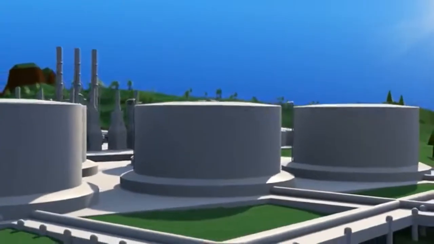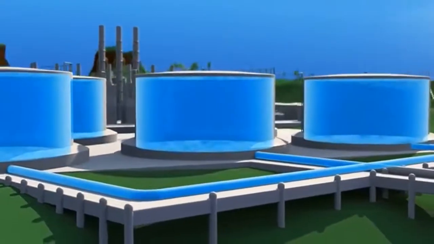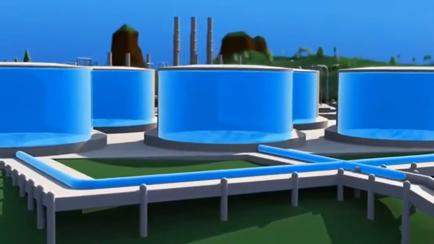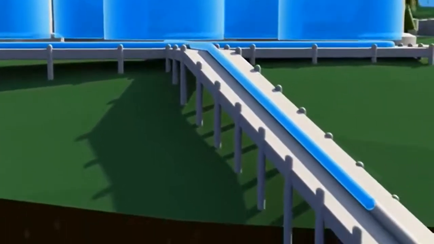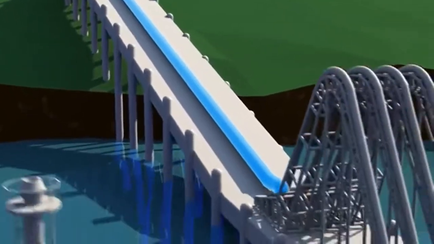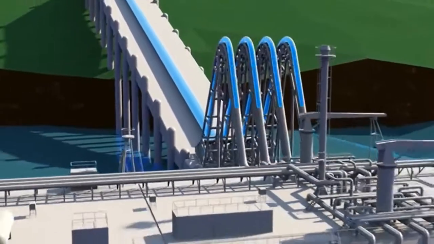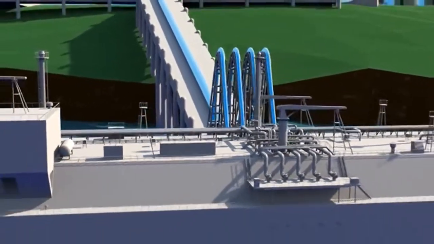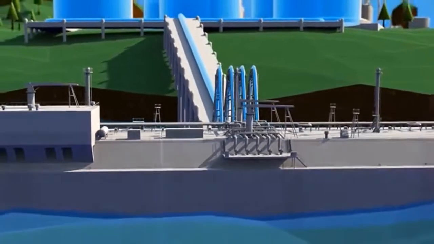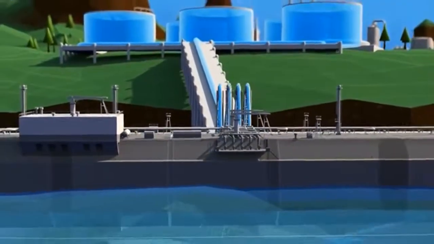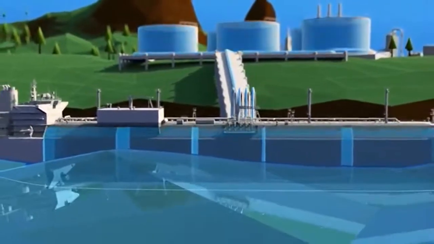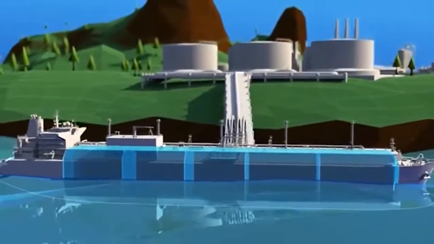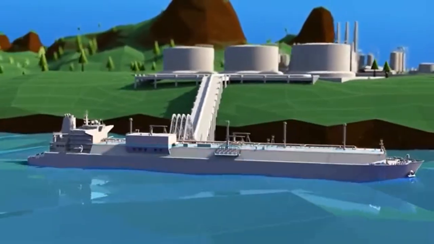The liquefied natural gas, or LNG, is stored in large insulated tanks until it is ready for shipment. Pipes connect the storage tank to a loading jetty. Regardless of outside temperatures, the LNG inside the tanks and loading facility remains at negative 260 degrees Fahrenheit or negative 162 degrees Celsius. The LNG is then pumped into specially designed LNG ships.